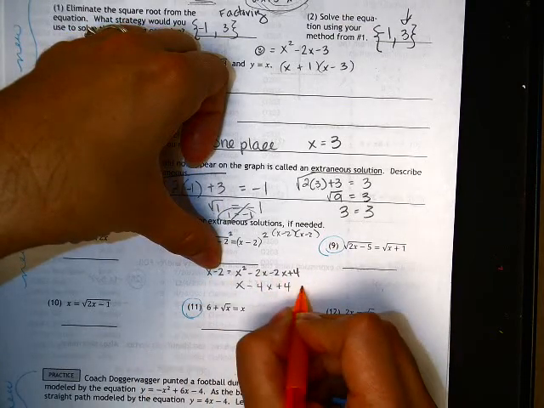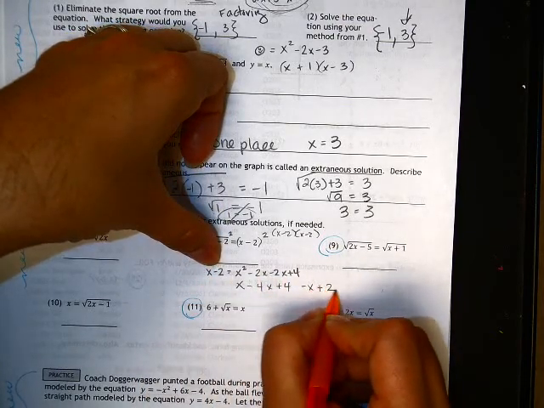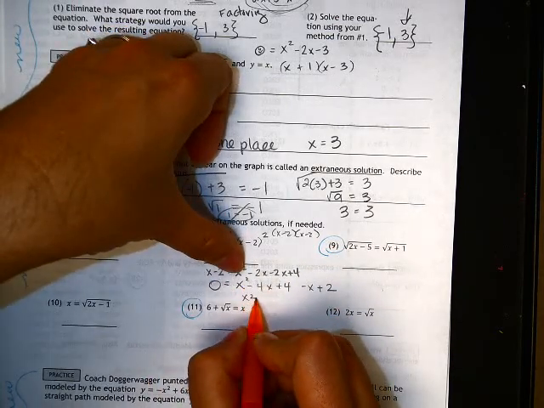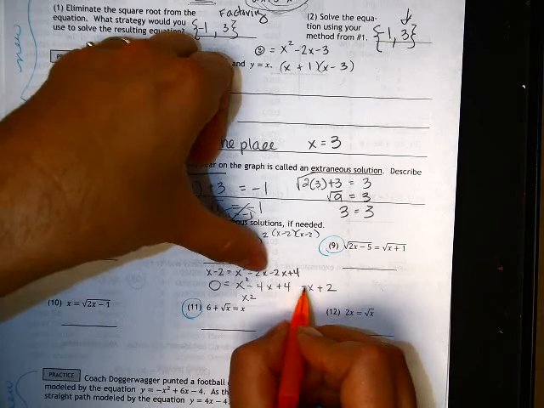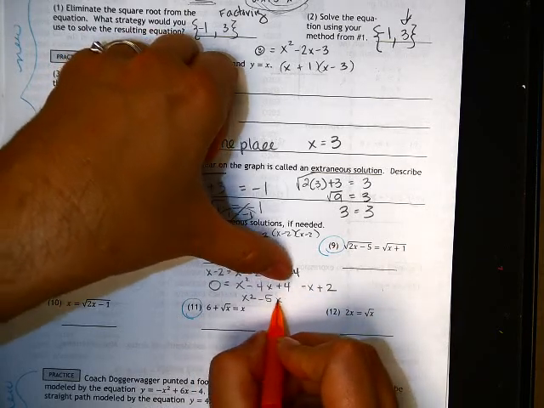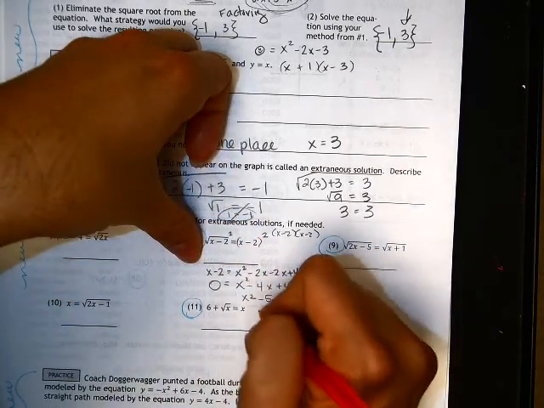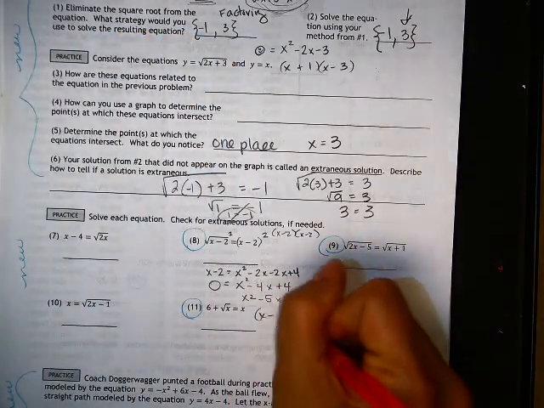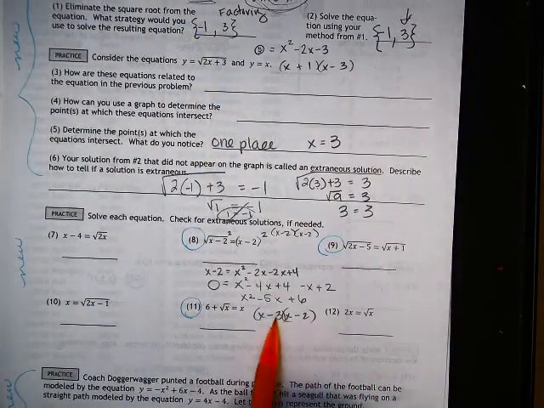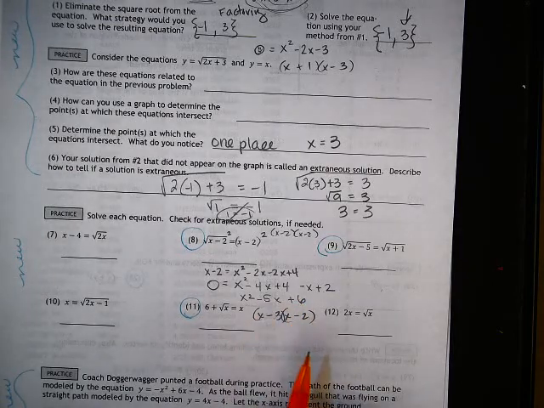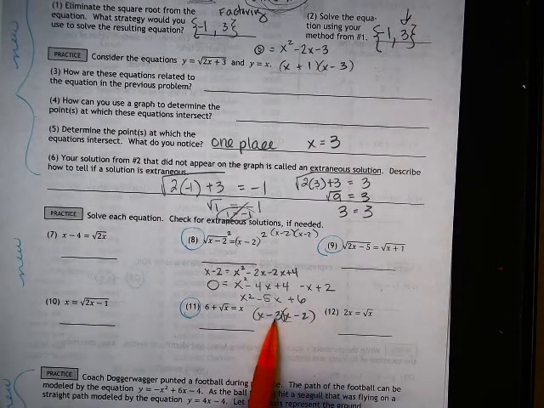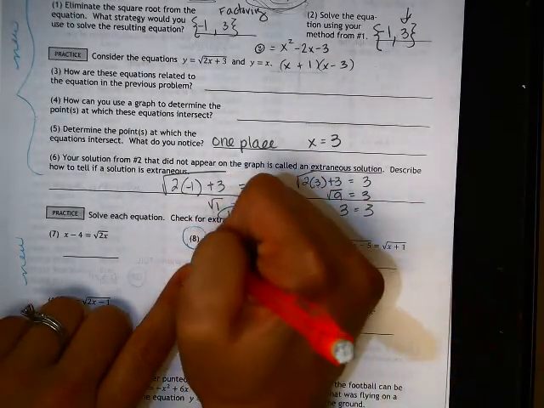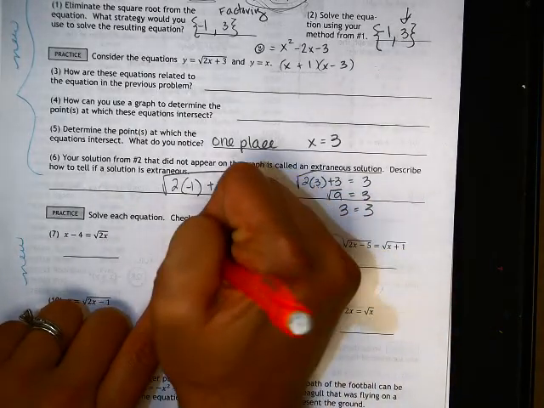So let's simplify. Let's also move over that one and also move over that one. So we have x squared minus 5x plus 6. So minus 2 and 3. I'm sorry, 2 times 3 is 6 and 2 plus 3 is 5. So we end up getting 2 as an answer and 3 as an answer.